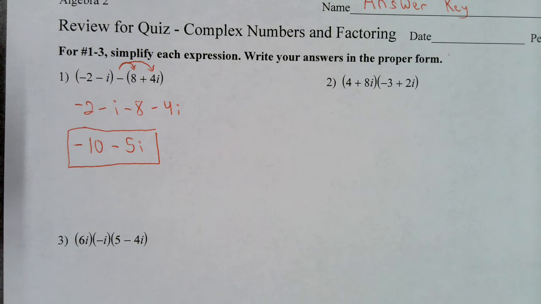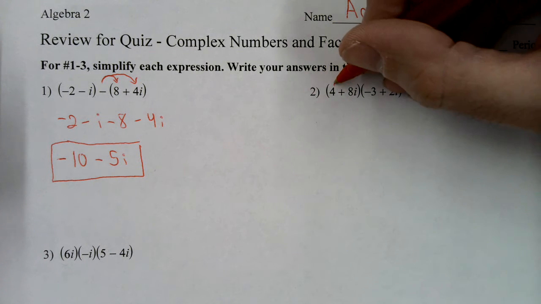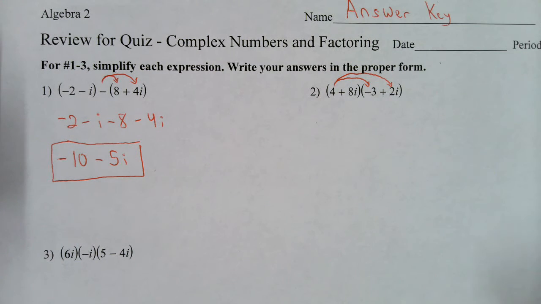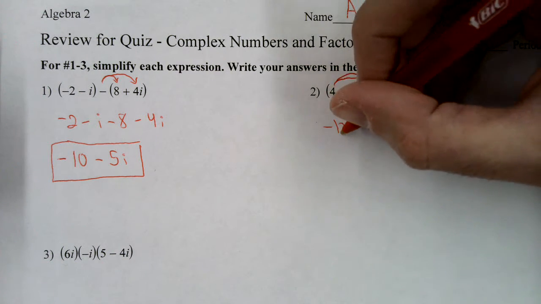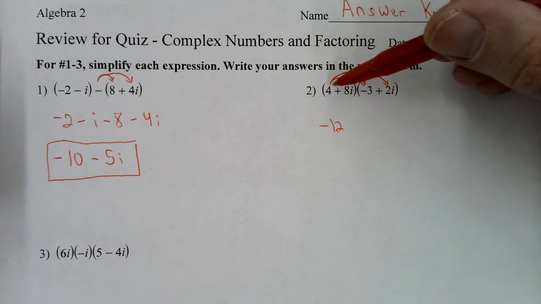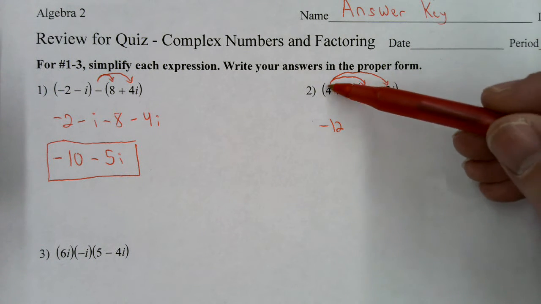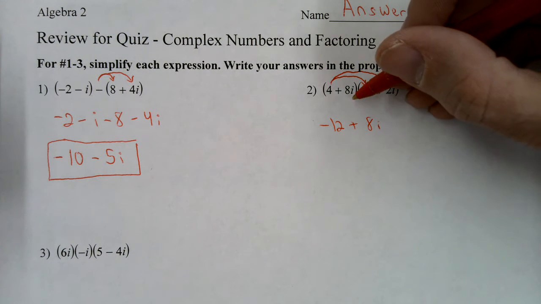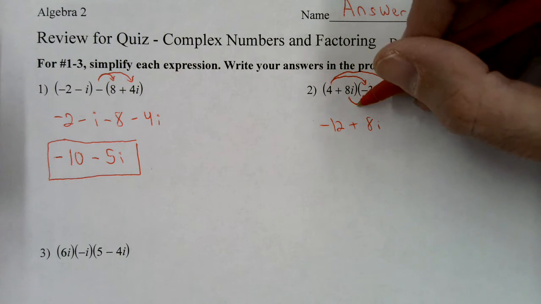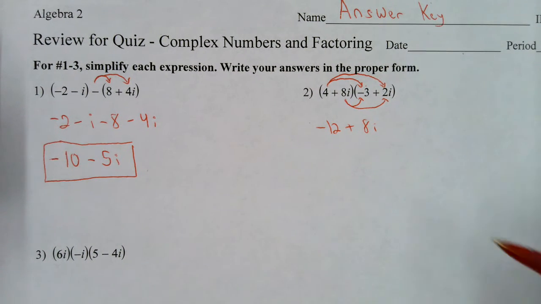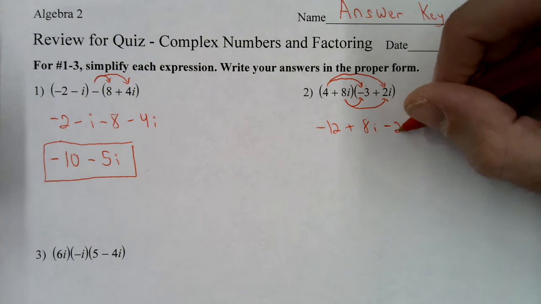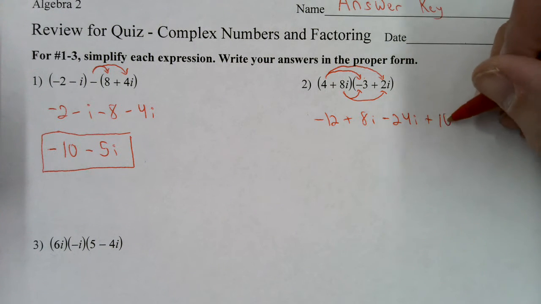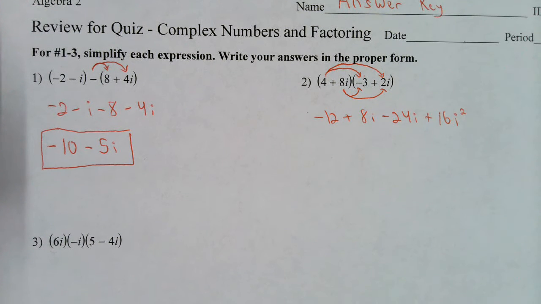This next problem, you're going to have to distribute. Okay, you're going to distribute the 4 first. That's going to give me 4 times -3 is -12. 4 times 2i is plus 8i. And now you're going to distribute this 8i right there and right there. So 8i times -3 is minus 24i. And then 8i times 2i is plus 16i squared.